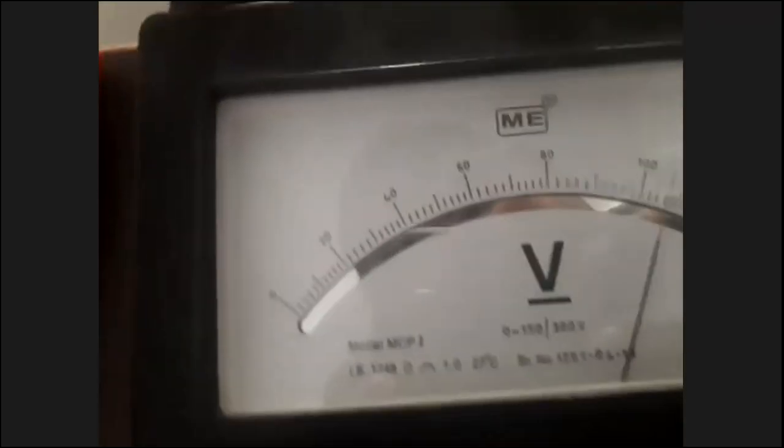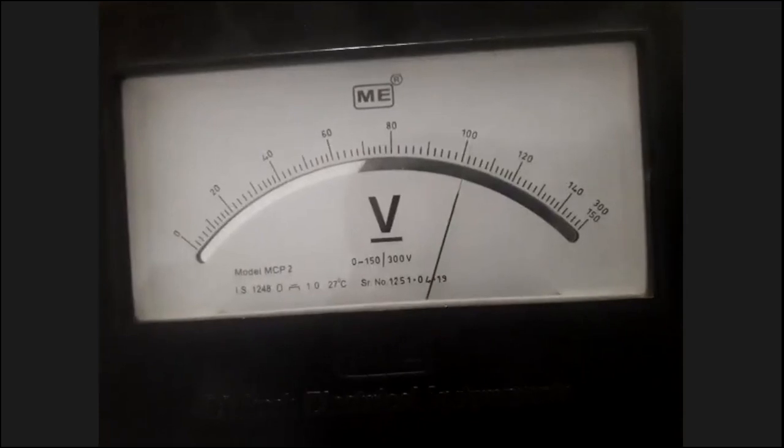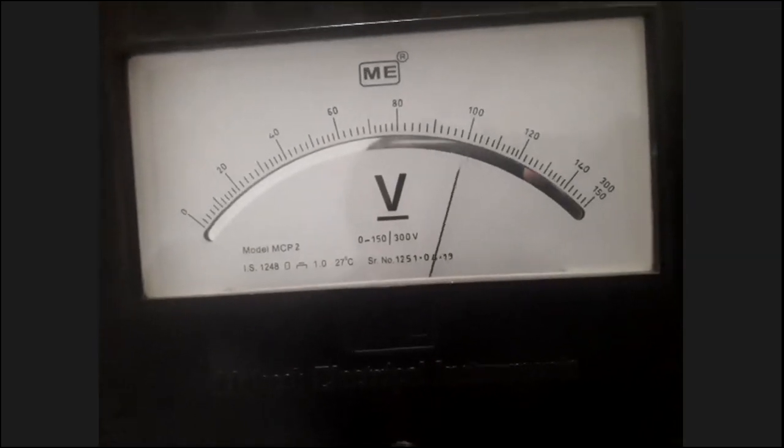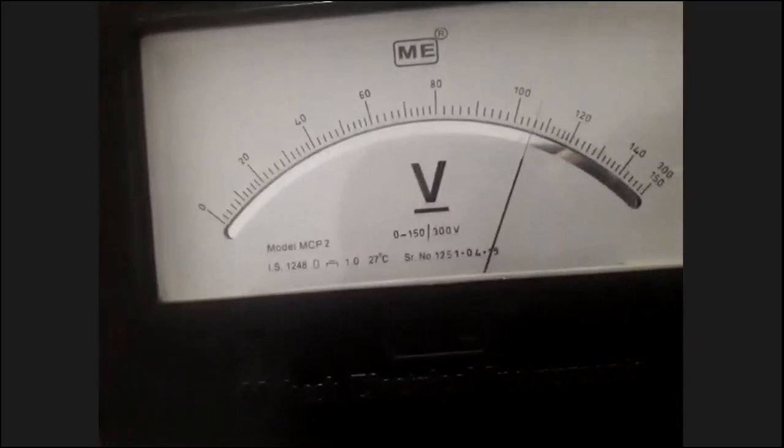See, here the voltmeter will show some reading. All of you, is this visible? Yes, sir. What is the reading of that? किती reading?